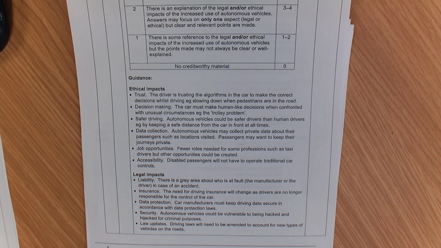Accessibility, all right? Disabled passengers will not have to operate traditional cars. So that's a good point. That's like if there's a disabled person and they're not able to drive a car, like think about amputees. They may not be able to use pedals in the car, so you've got a driverless car that can get them from A to B.